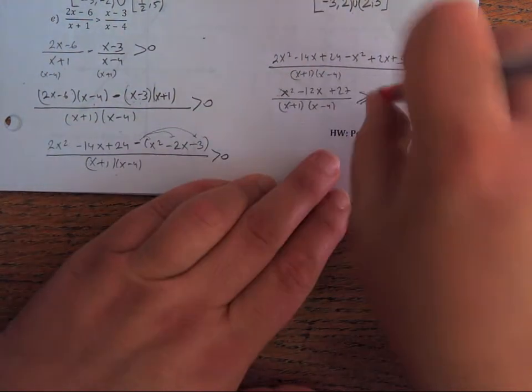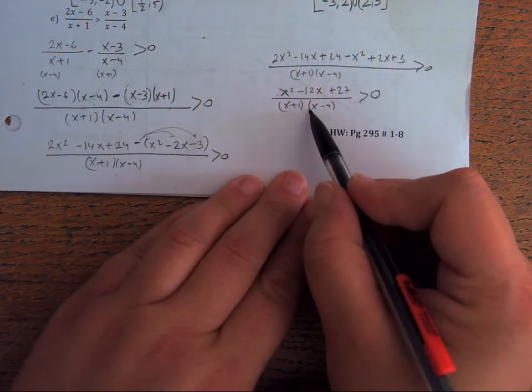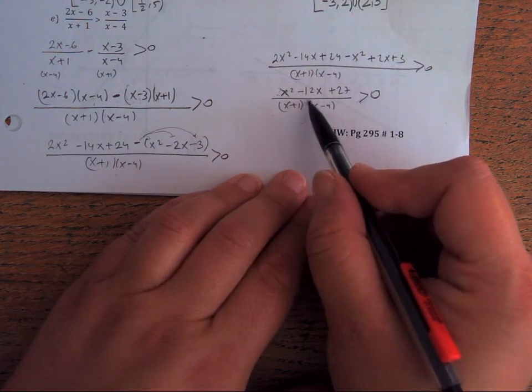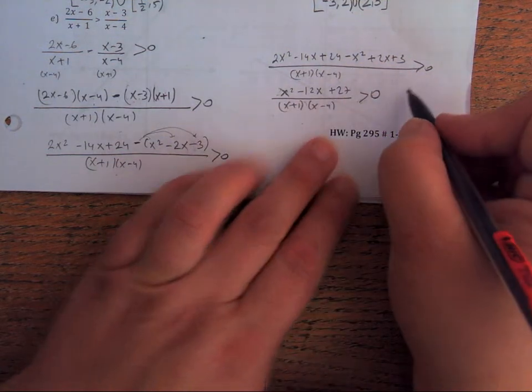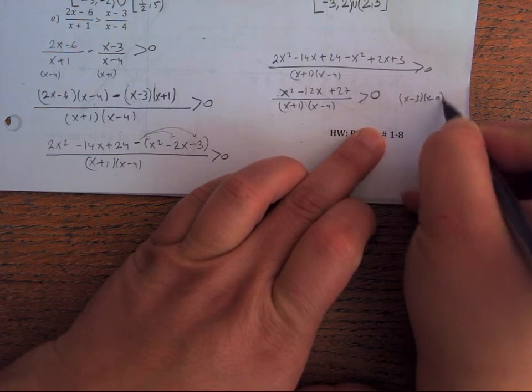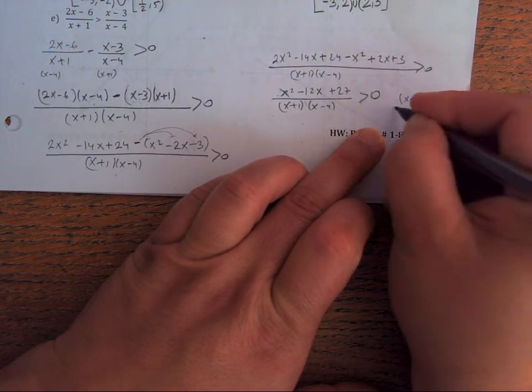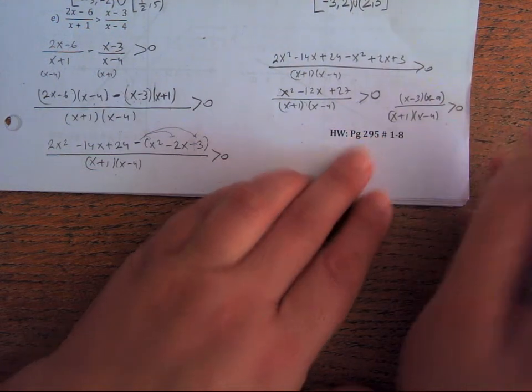Oh, it is greater than only. Okay, now factor this numerator, so that looks like (x minus 3) times (x minus 9), over (x plus 1) times (x minus 4), greater than 0.